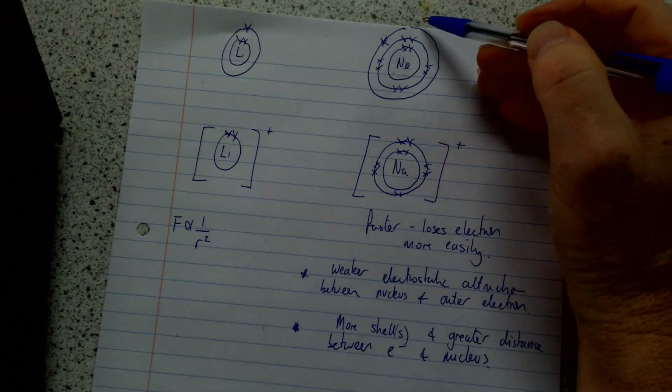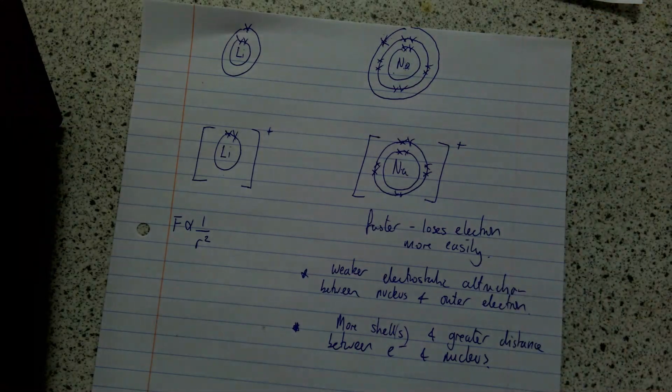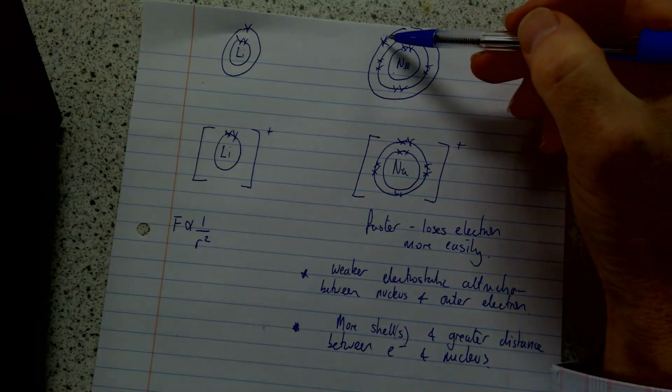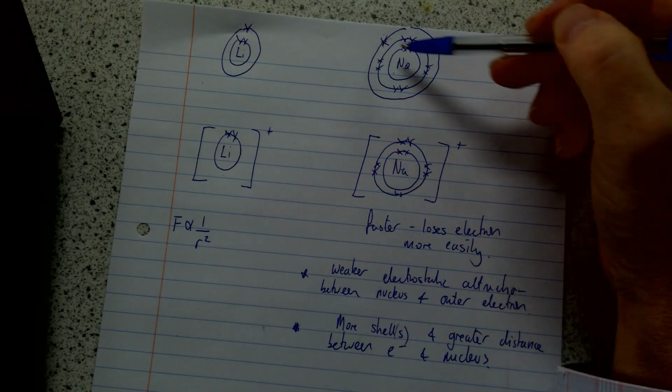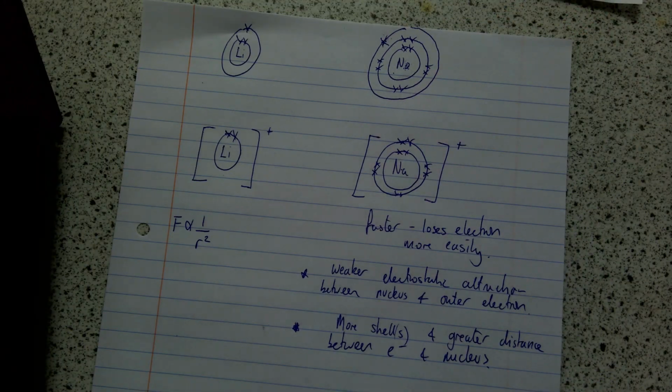and the outer shell. Now, inner shells cause a process called shielding. They shield the electrostatic attraction between the outer electron and the nucleus. And so the more shells you have, the more shielding there is, and the weaker the attraction as well. So that's another thing we can add.